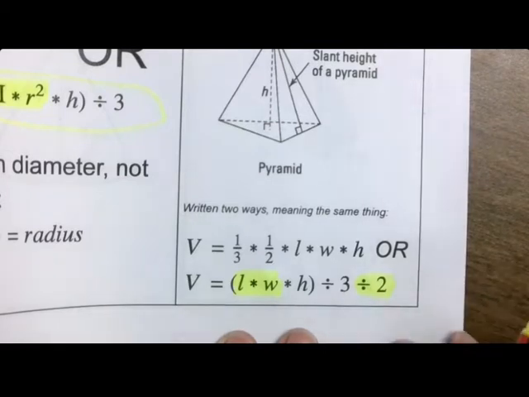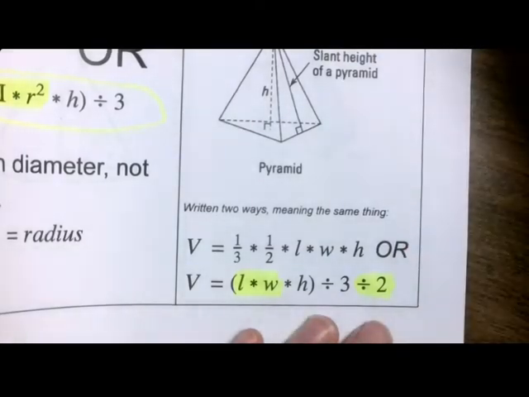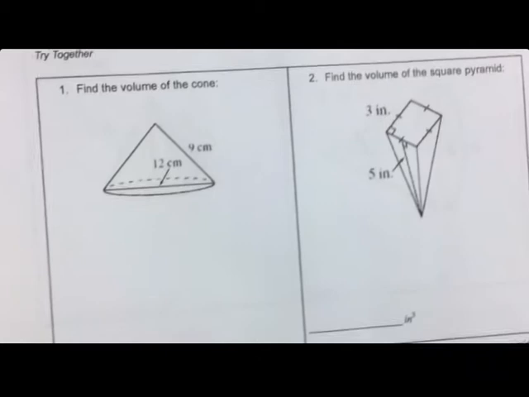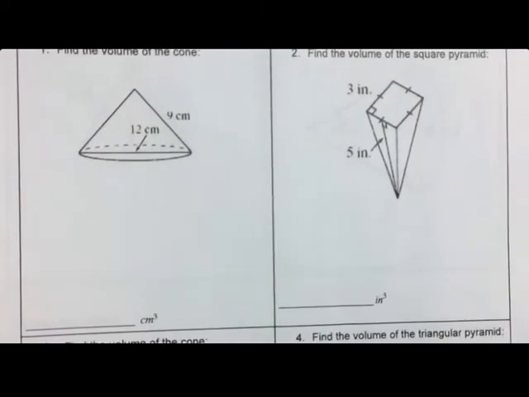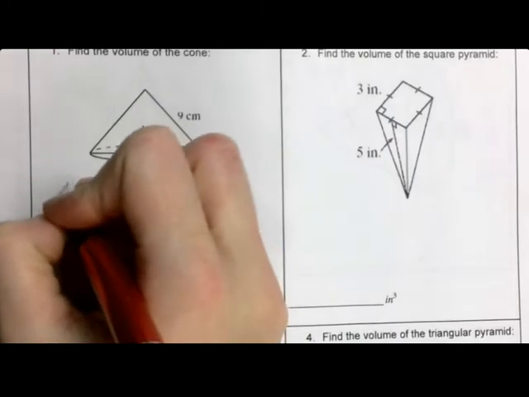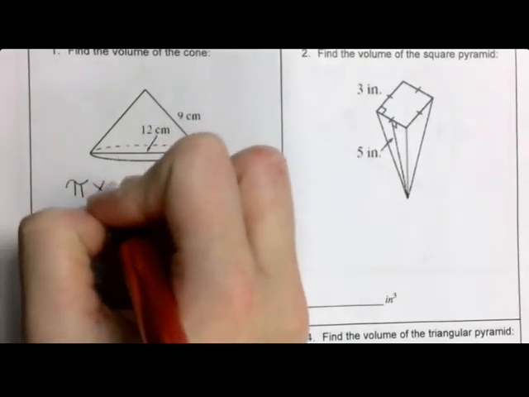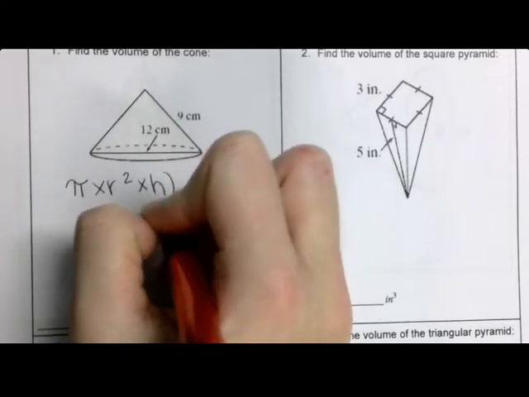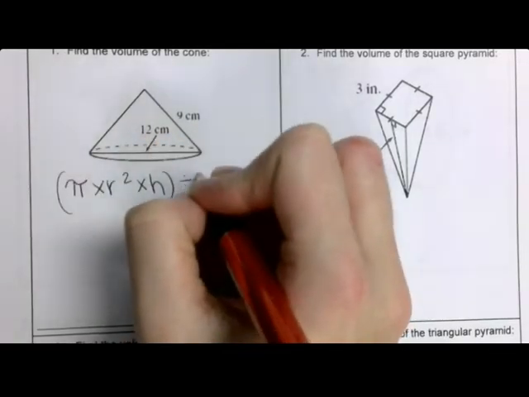All right, so let's work on some of these. If you turn it to the second page, it says, find the volume of the cone. So it just said that we have pi times the radius squared times the height, all divided by 3.